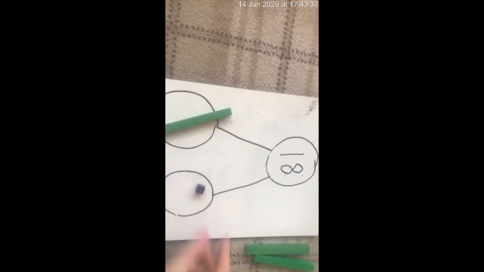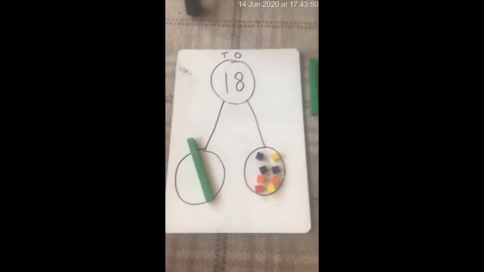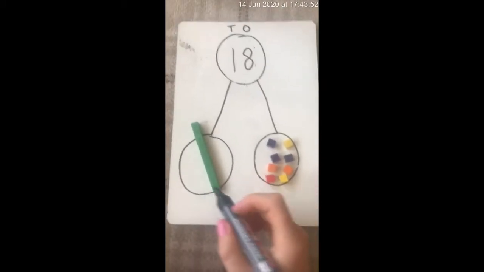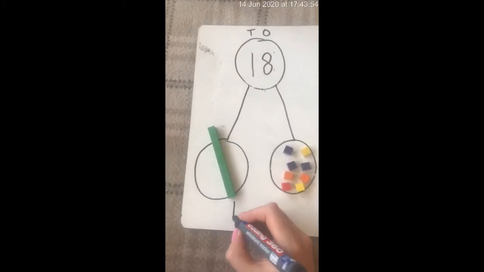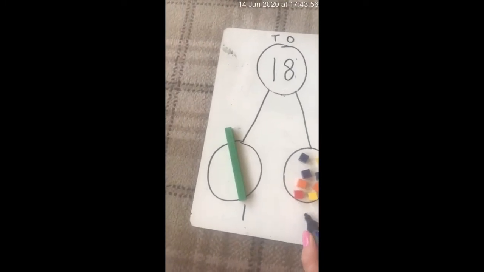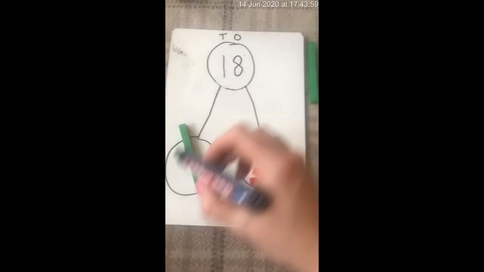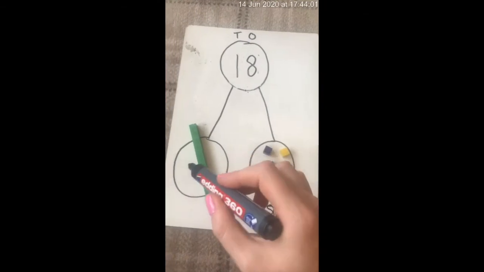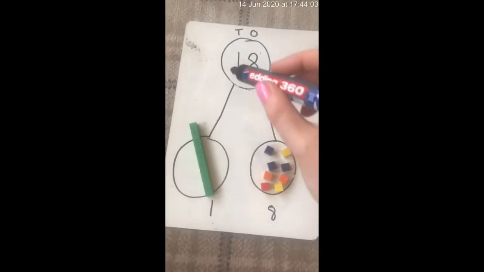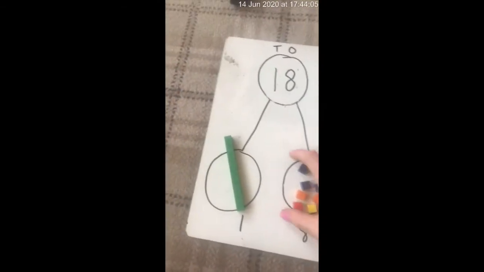So I need 1, 2, 3, 4, 5, 6, 7, 8. Okay, there we go. So I've got how many tens here? 1 ten. How many ones? I've got 8 ones. So together, those two parts, the 10 and the ones, make 18.